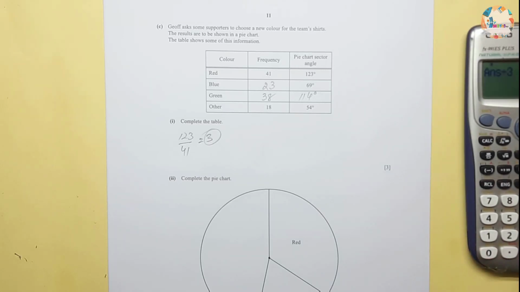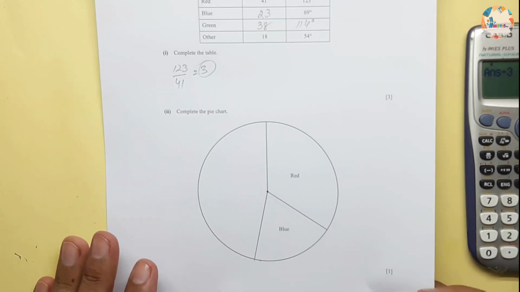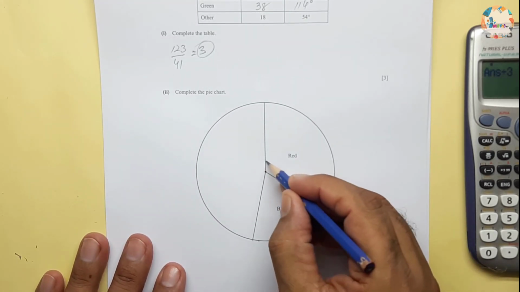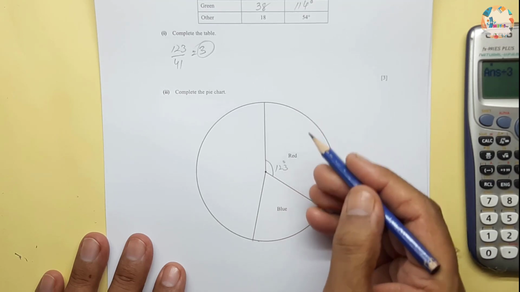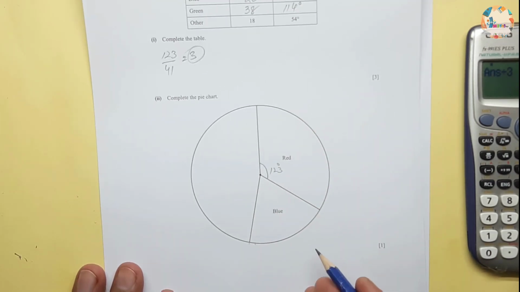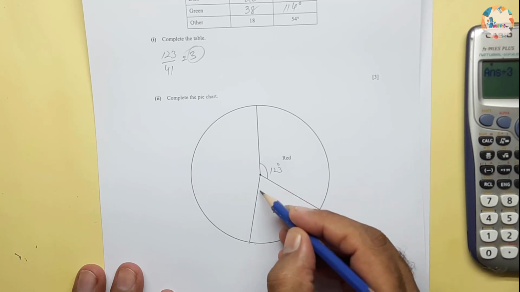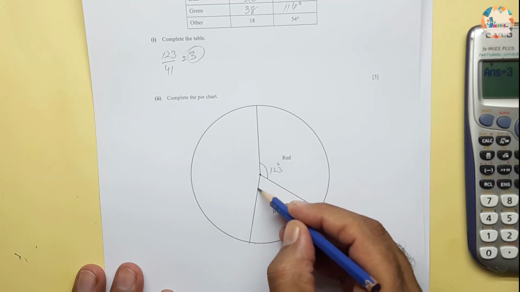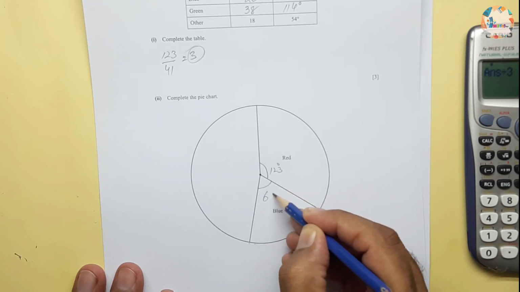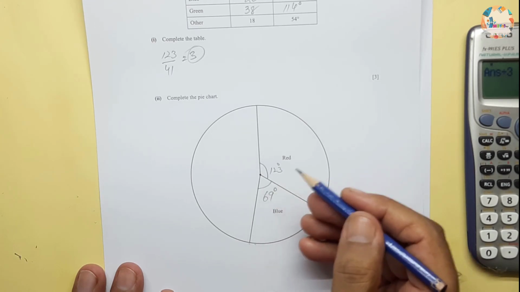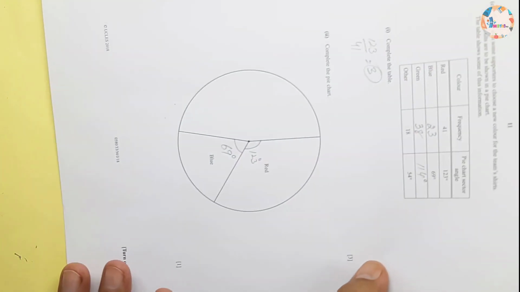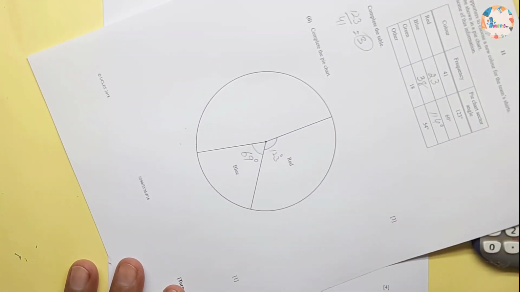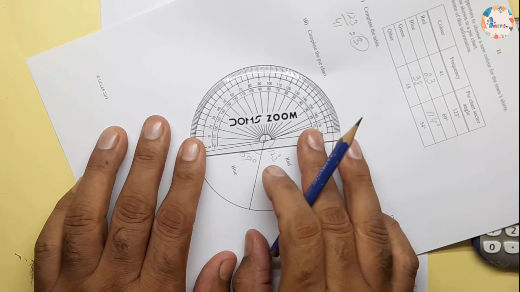After completing this table, we'll have to complete this pie chart also. So for red, we'll have to write down the measurements. This will be 123 degrees. From the table which we have just completed, we can check. Blue will be 69 degrees. We can write here 69 degrees. The remaining is 114 for green. So 114 we can mark over here.